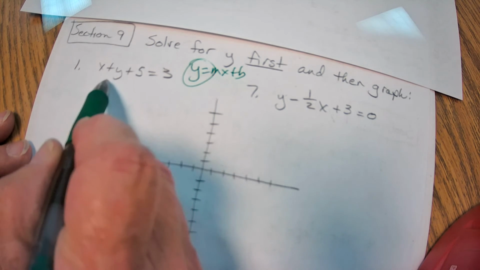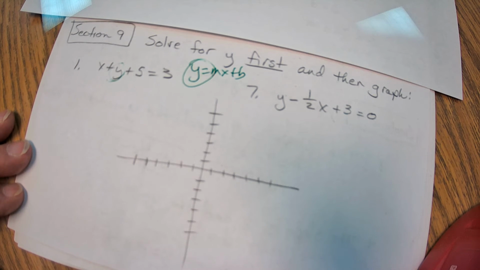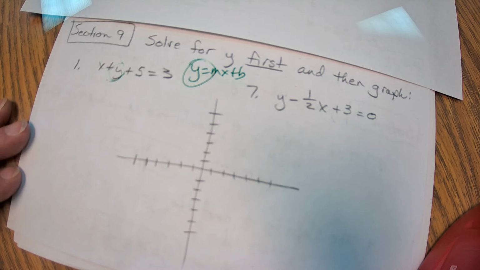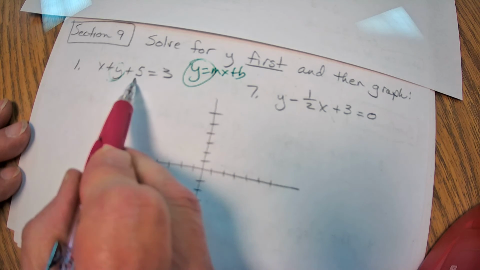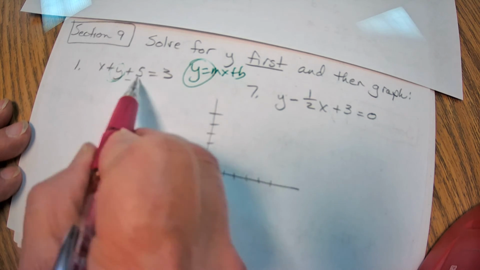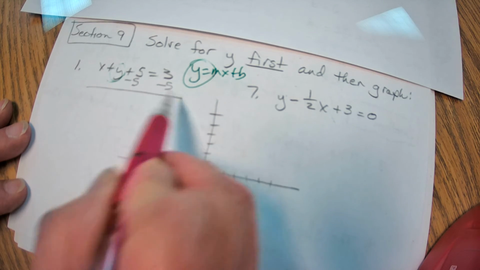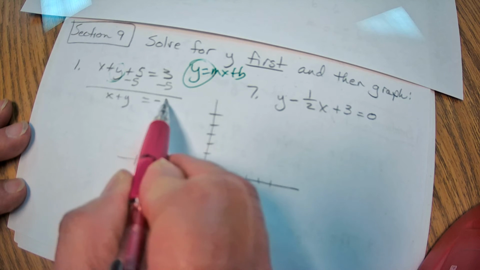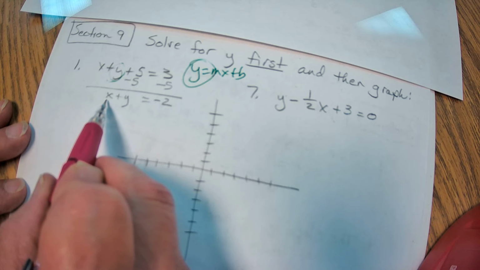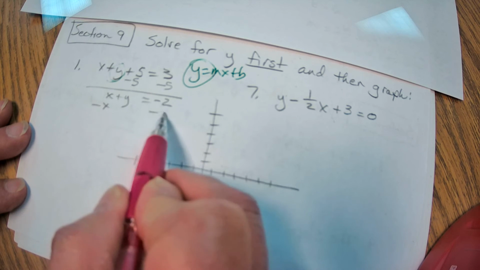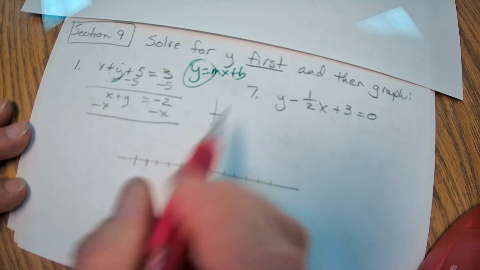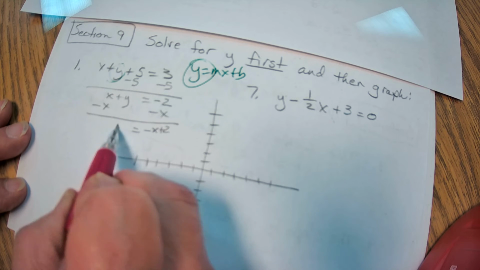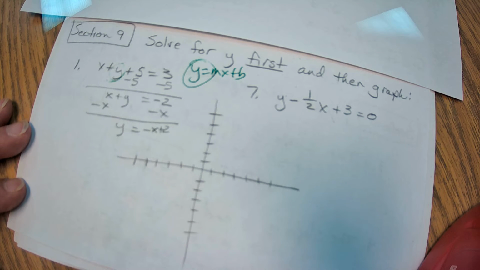So I want to isolate that term right there. That means everything else that's on this side needs to go away. So the first thing I'm going to do is get rid of this. And to do that, I subtract 5 from both sides, which leaves me on the left-hand side with x plus y equals -2. And now I need to get rid of this. I get rid of that by subtracting x. And remember, we can't subtract x from -2 because they're not the same terms. So I have y equals -x plus 2.